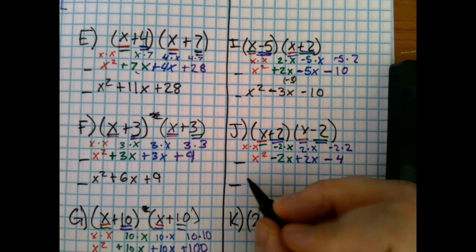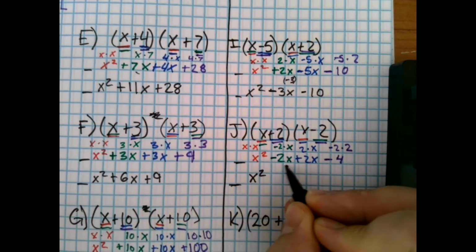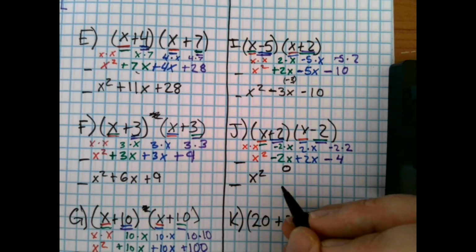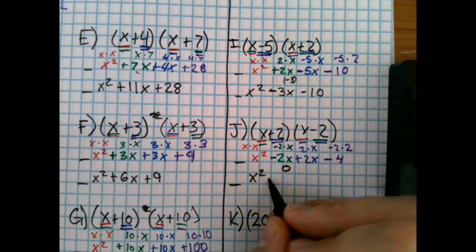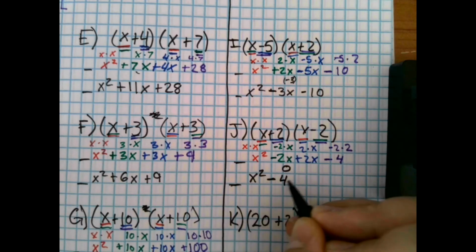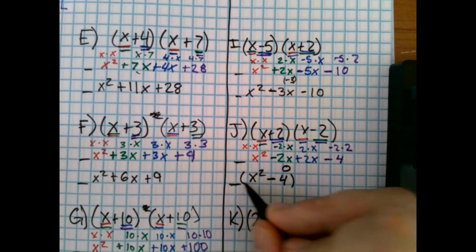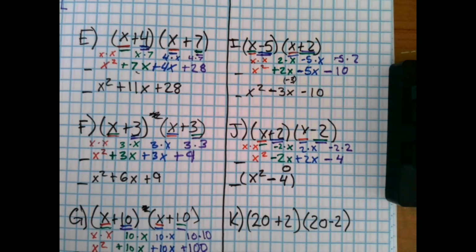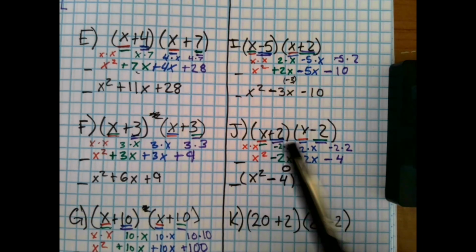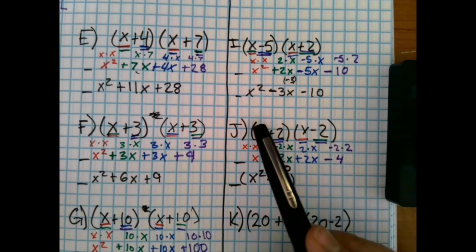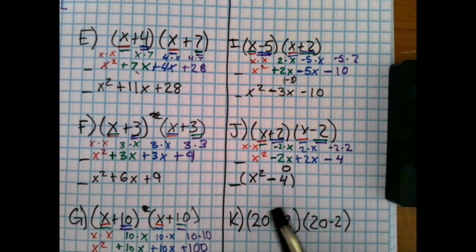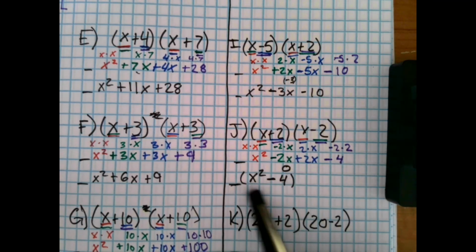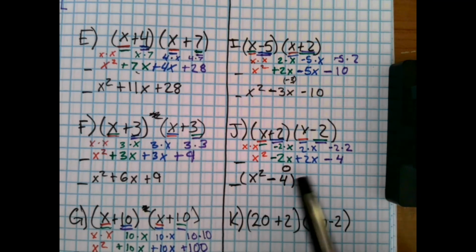So we're going to have x squared. This is 0, but adding 0 doesn't change anything. So x squared minus 4 would be our final answer. If you ever see x plus something and x minus something, and these two things are the same, you're always going to get an answer which looks like this. You won't have a middle term, because these will always cancel out.